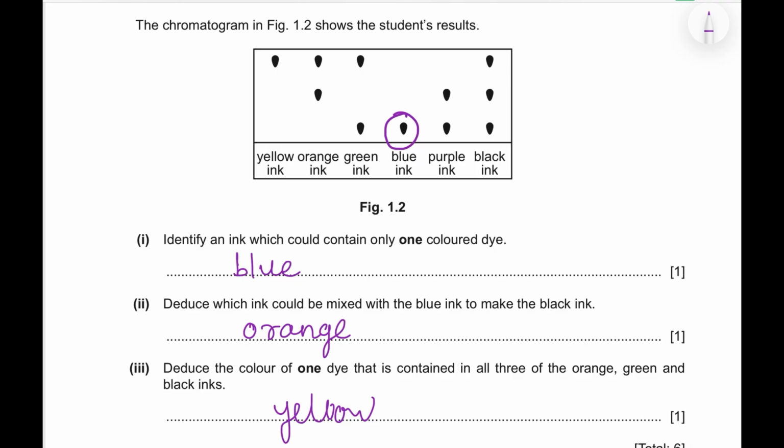Next, deduce which ink could be mixed with the blue ink to make the black ink. You can see that this is my black ink and it is having the blue spot also. And what would it be mixed with to make black? So we have this orange ink. You can see the same spots in black also. So orange ink is mixed with blue to make black ink.